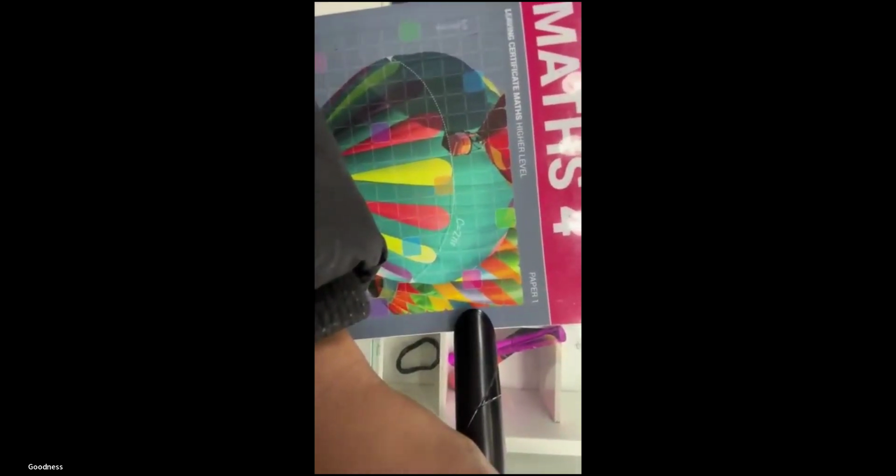Let me see if I can do a screenshot. Active, living certificate, higher level, paper one. I think I've done a screenshot, so I'll be able to find it. Active maths. But if I don't find it, then we might just have to still stick with this.